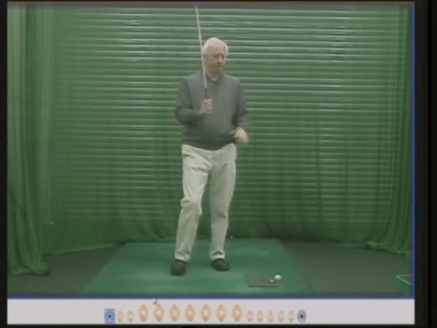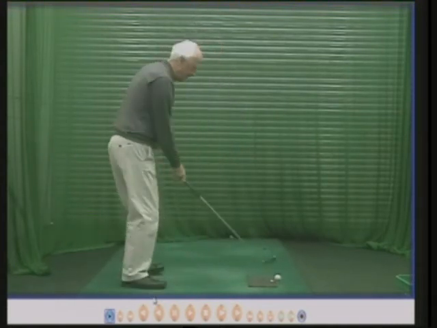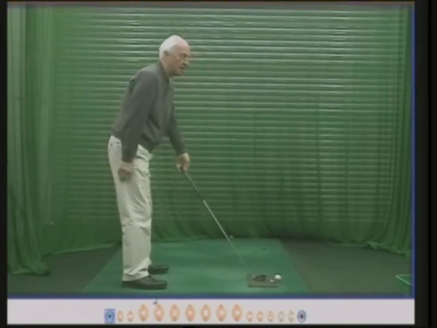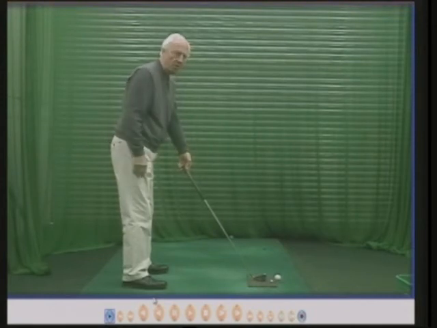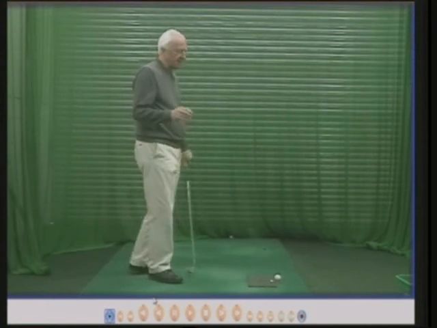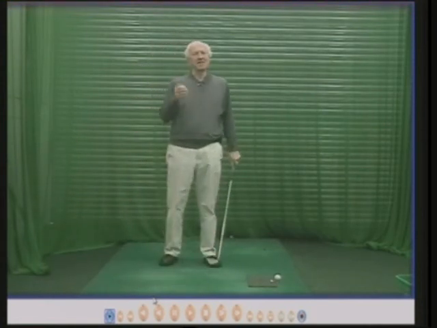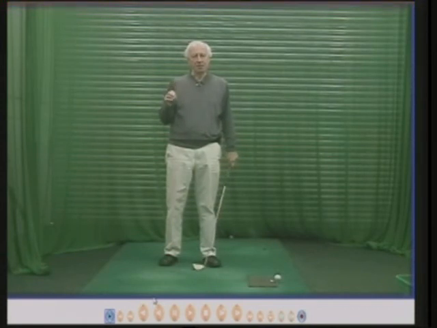So you need a dynamic lie angle, which means toe in the air at address, club flat on the ground when you hit the ball. Please try and find someone who can do that for you, and without changing your swing you will definitely improve your golf, especially with the shorter clubs, and they're pretty important.